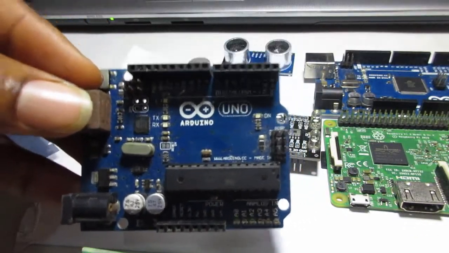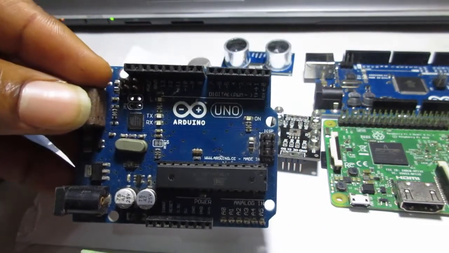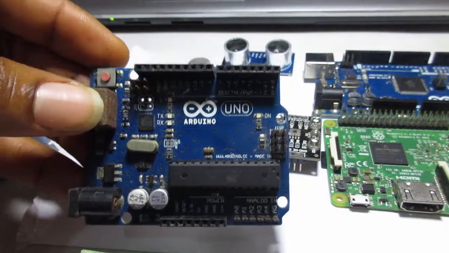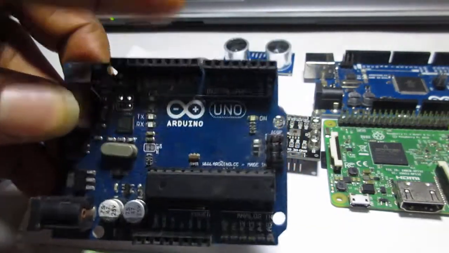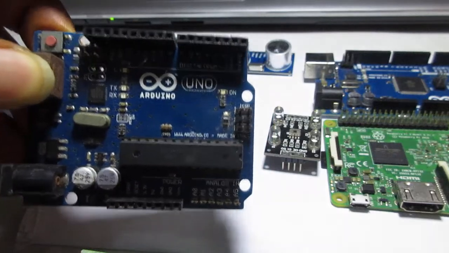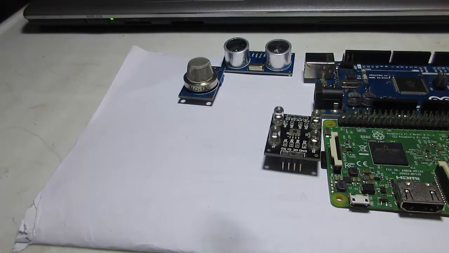So these are basic shields you can plug into your Arduino, and it's going to give you the opportunity to do other stuff with it. So you plug it onto this Arduino, then you can use it for other projects.